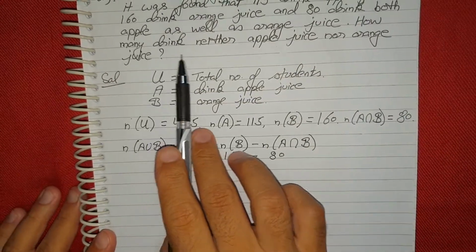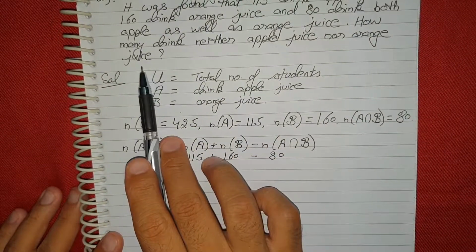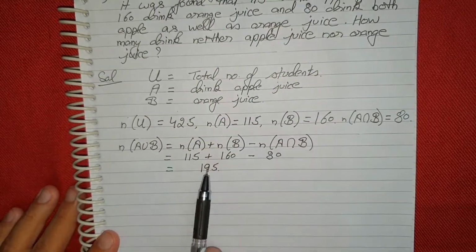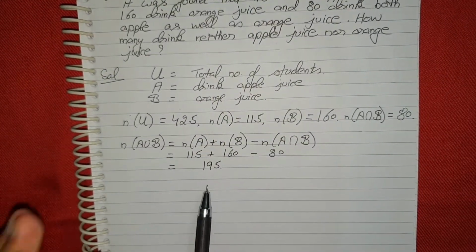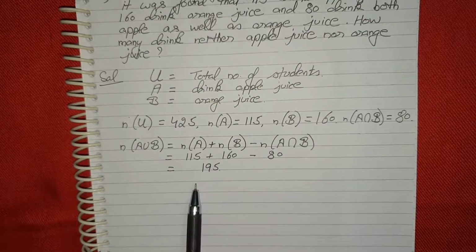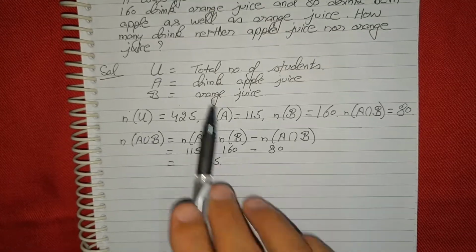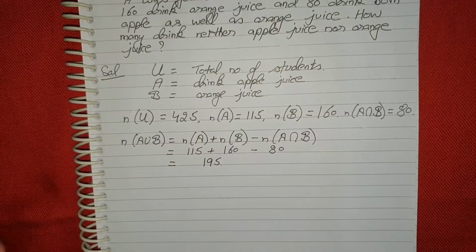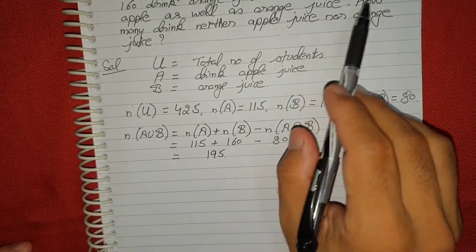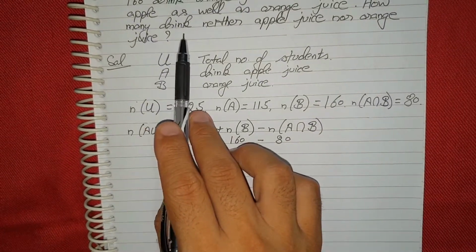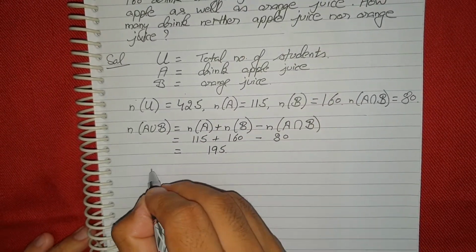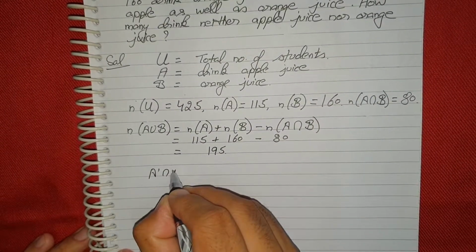Now to find how many drink neither apple nor orange juice, we can take the total minus the number of students who drink both apple and orange juice. If you minus them, we will get the total number of students who neither drink apple nor orange juice. So basically, this is represented as A dash intersection B dash.